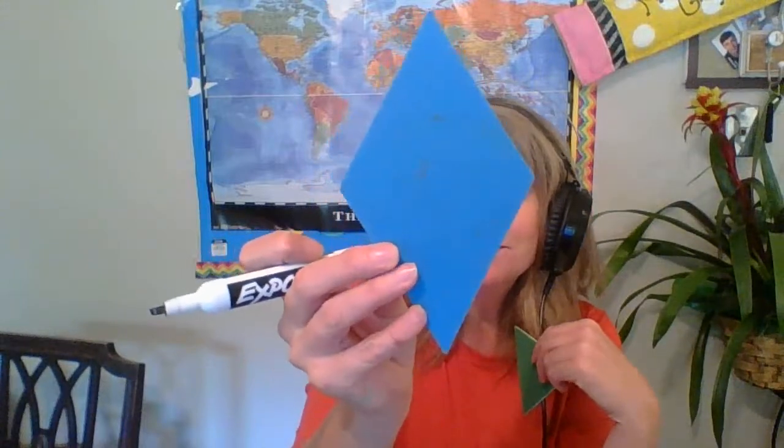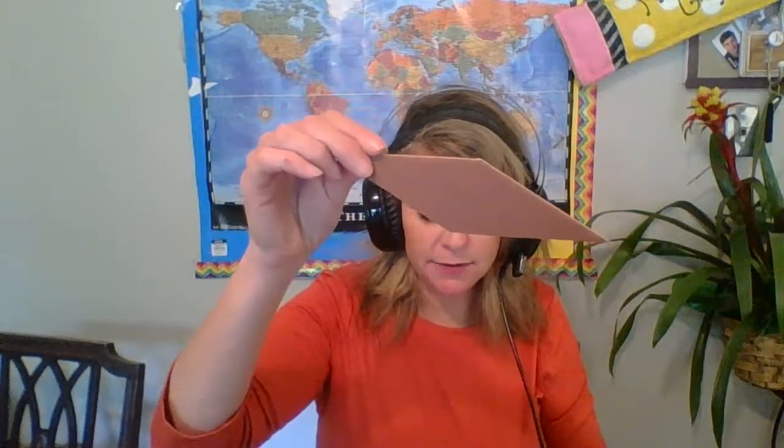Is this a triangle? No, good. We learned this shape yesterday. What shape is this? Yes, it's called a rhombus. Can you say that? Rhombus. It has 4 sides. It has 2 sides that are parallel, and these 2 sides are parallel. That means they go the same direction. It's called a rhombus. Okay, a rhombus. Another example of a rhombus would be this shape. Okay, this shape is also a rhombus.